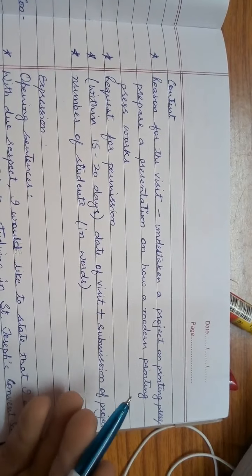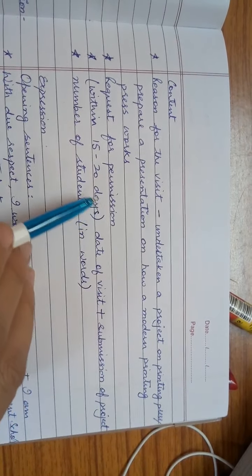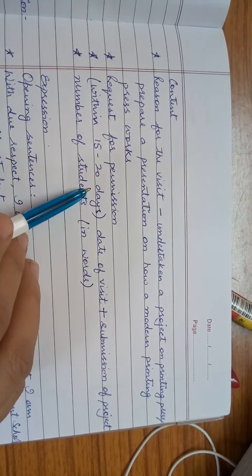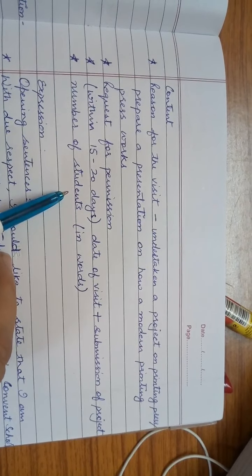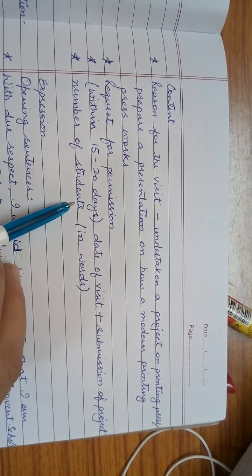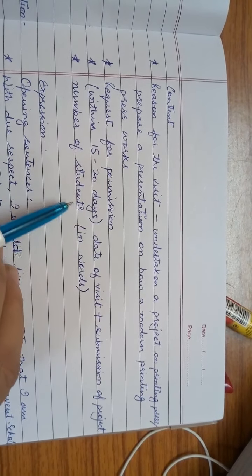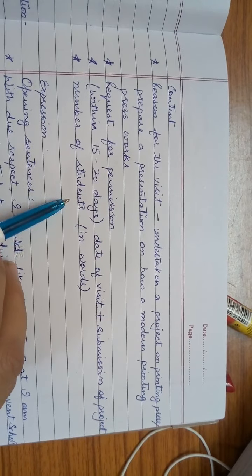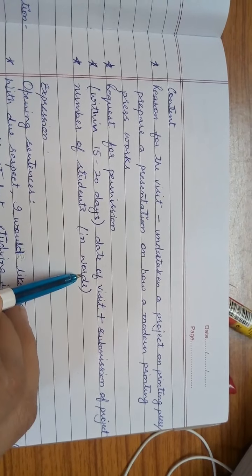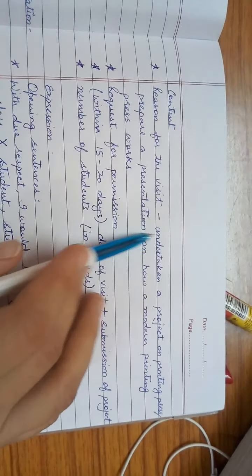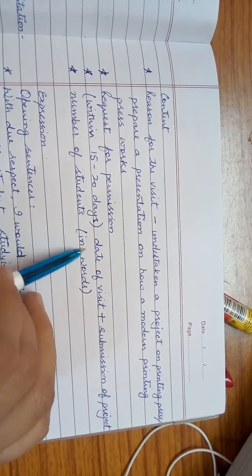Therefore you plan to visit on 22 May, and then they have asked you to write the number of students. Suppose there are 20 students who will accompany you, then you will write 20 in words. Right, children? Now, this is what will comprise the content of the letter.